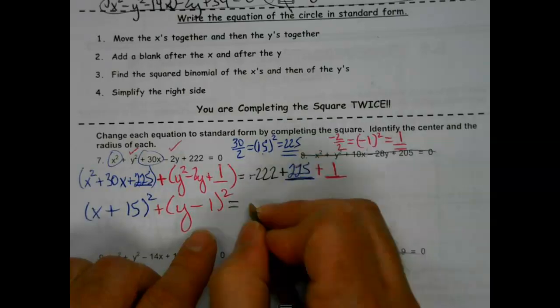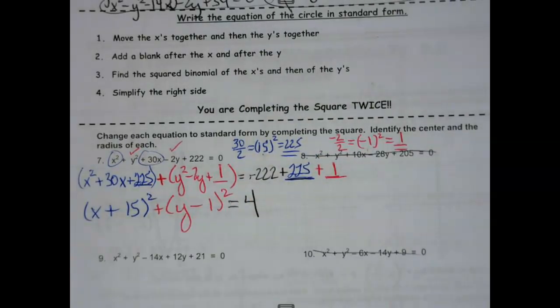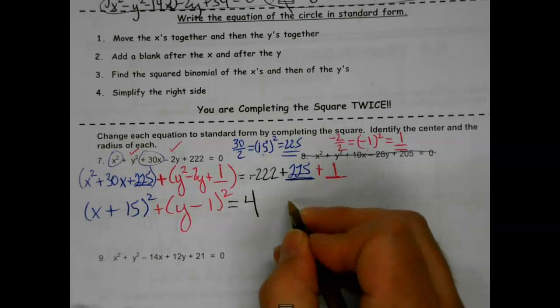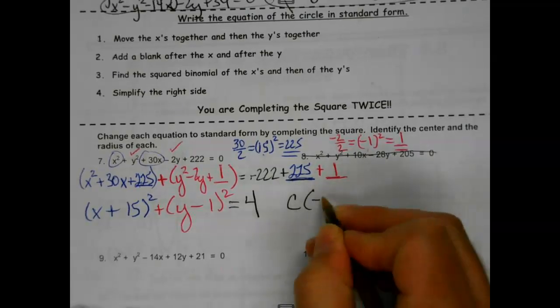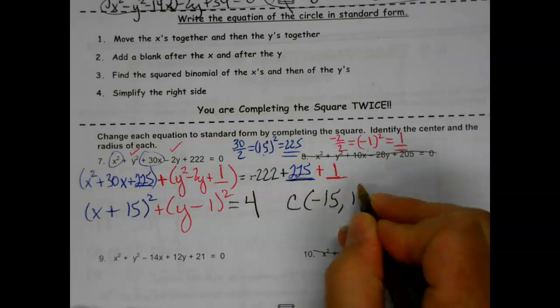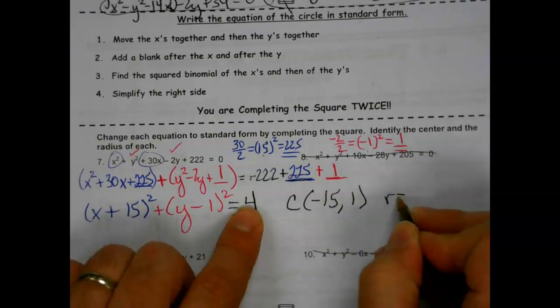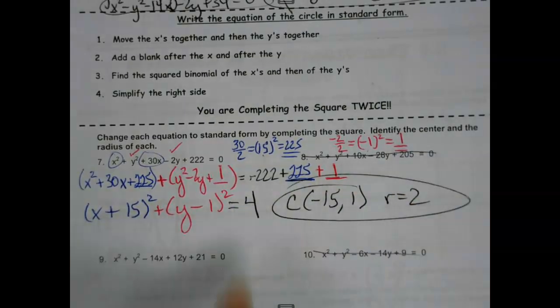And add all those up. There's my circle. I'm done. And then I can get my center and take the square root to get my radius. Just got to keep reminding yourself: x's go together, y's go together.